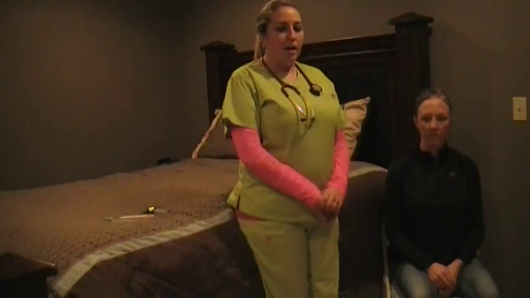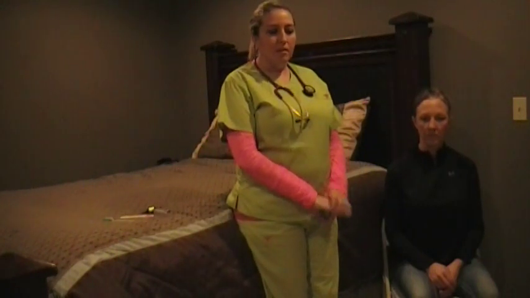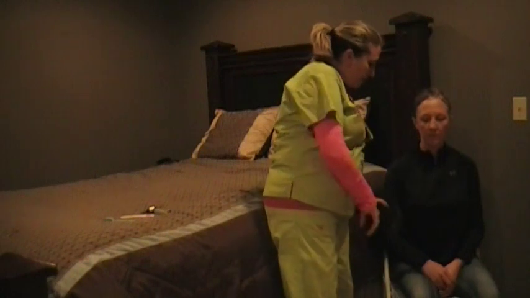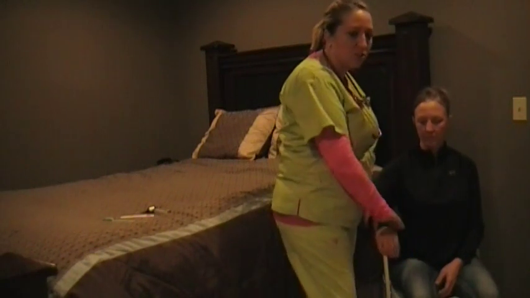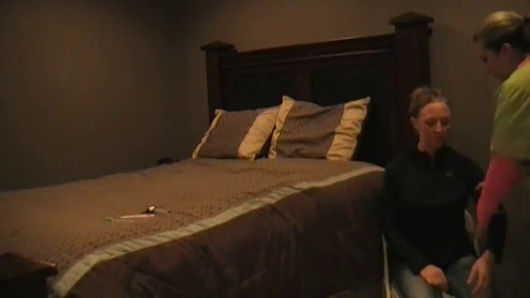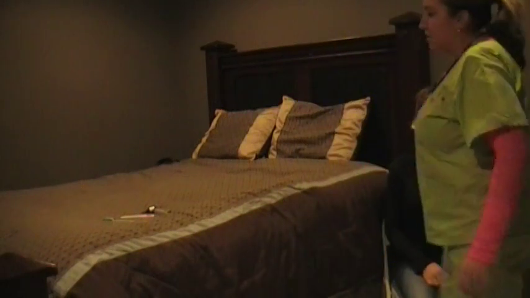Perfect, and I would do that on both of her arms. I am now going to observe for any pain. Are you having any pain in either of your arms? No. Okay, no pain while I'm touching. Okay, all right. And I did that with a light touch and a deeper touch.